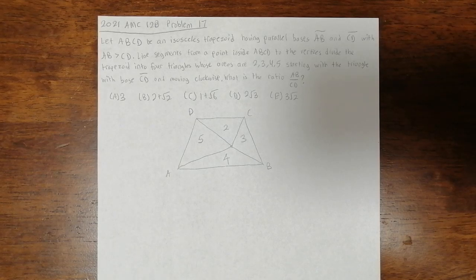Alright, so this is the 2021 AMC 12B problem 17. Let ABCD be an isosceles trapezoid having parallel bases AB and CD with AB greater than CD. Line segments from a point inside ABCD to the vertices divide the trapezoid into four triangles whose areas are 2, 3, 4, 5, starting with a triangle with base CD and moving clockwise. What is the ratio AB over CD?